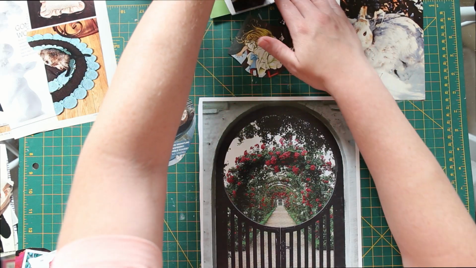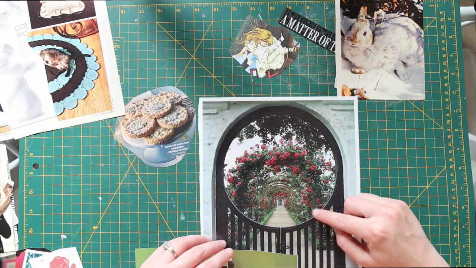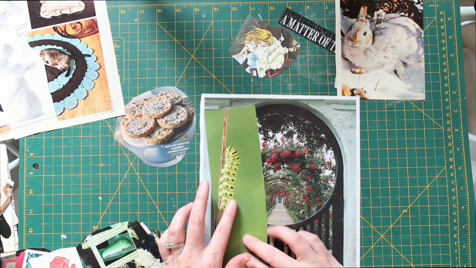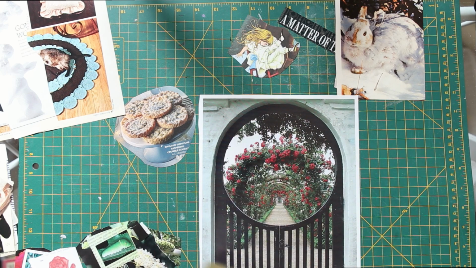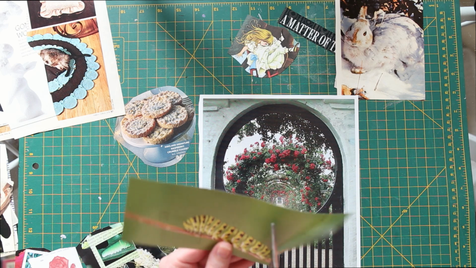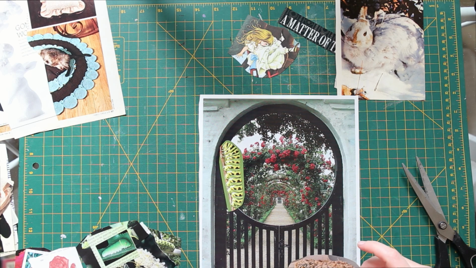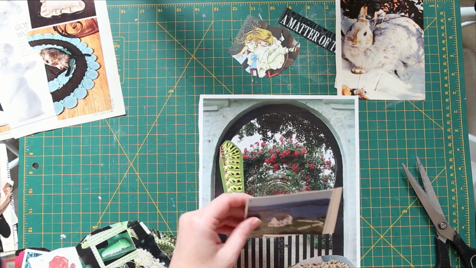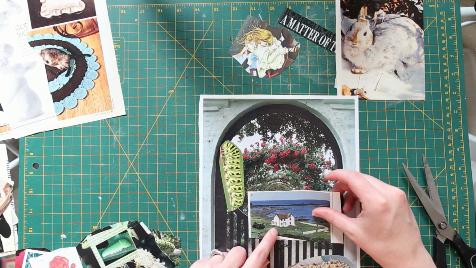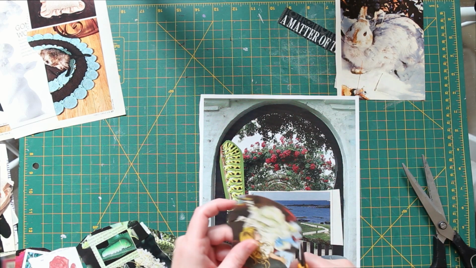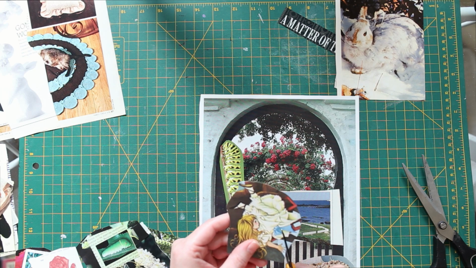Then how about our caterpillar? Ooh, we could have the caterpillar crawling on here, and I do really like this big guy. So let's quickly cut him out. So if I put him here, I don't know, put the cookies down here or something. We could put the house right there. I'm gonna finally cut out our little Alice girl a little bit better.